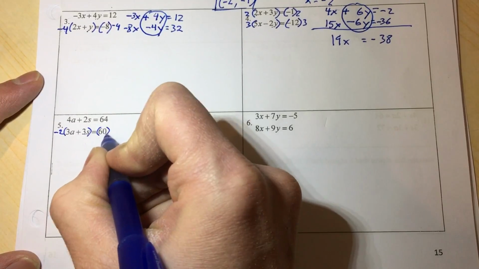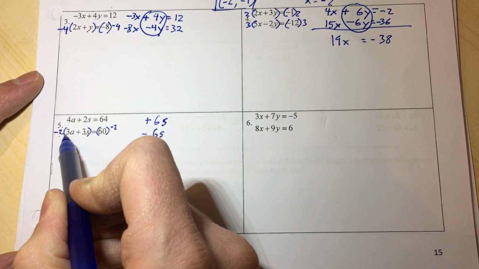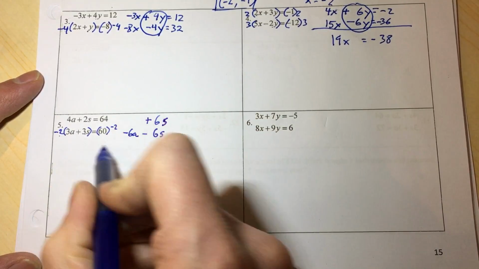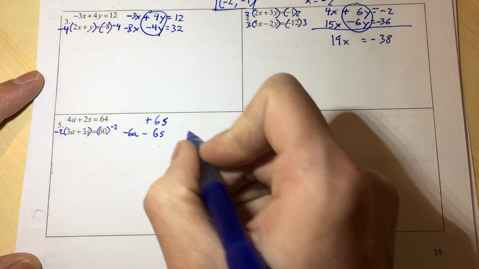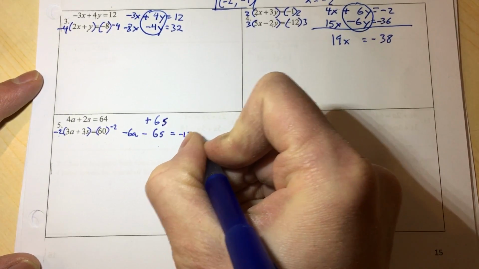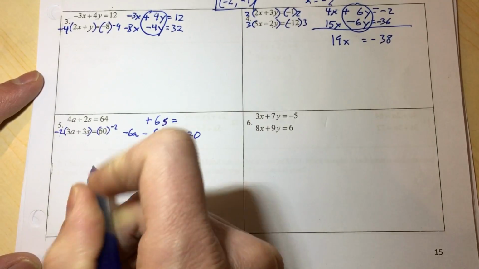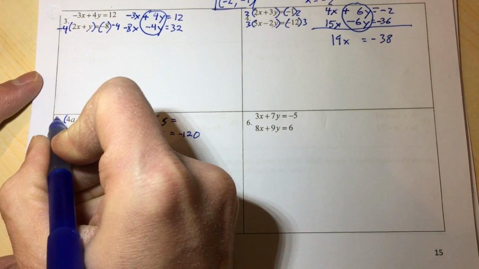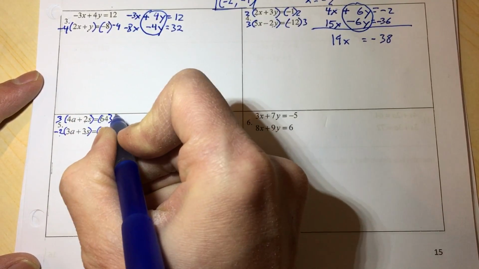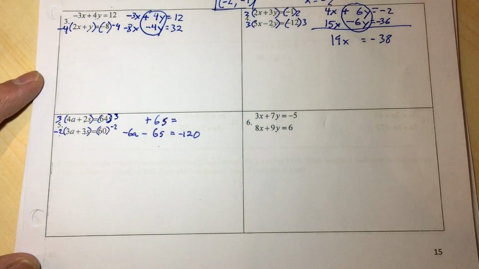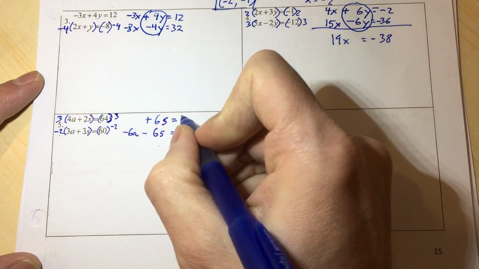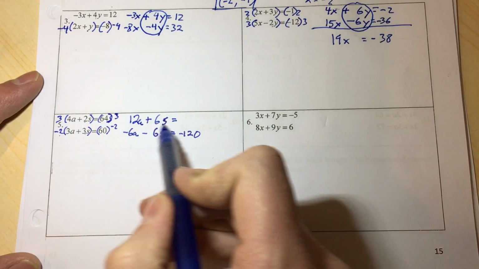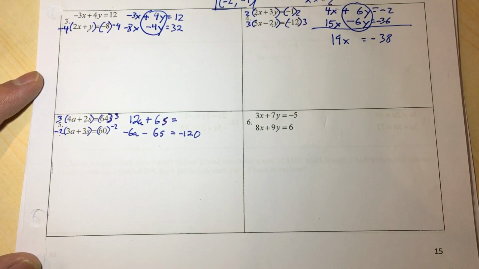So that tells me I've got to multiply the entire equation by negative 2. Negative 2 times 3 is negative 6a. And then negative 2 times 60 is negative 120. Okay, and the next one, I'm looking at 2 to 6, so I've got to multiply by 3. Everything's got to get multiplied by 3. We've got 3 times 4 is 12a, and then 3 times 2 is 6s.